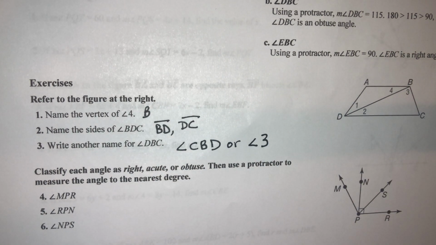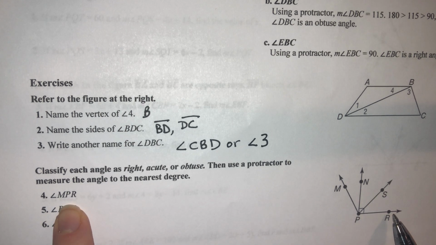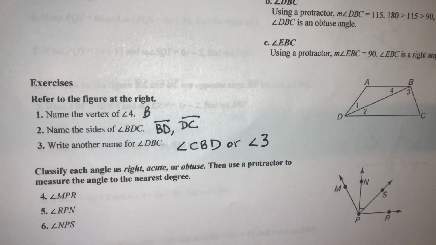All right, the next section says classify each angle as right, acute, or obtuse, then use a protractor to measure the angle to the nearest degree. So let's start with angle MPR. Do you think that this angle is 90 degrees, less than 90 degrees, or greater than 90 degrees?